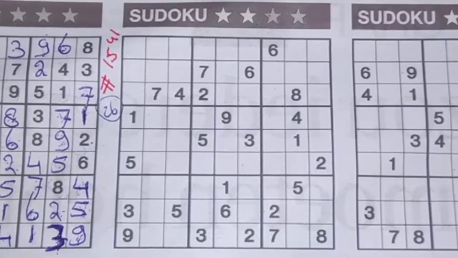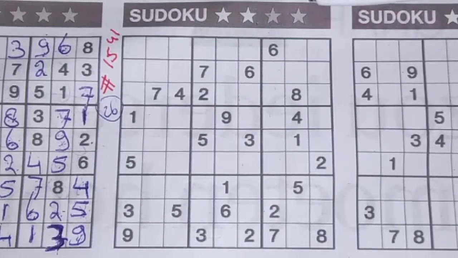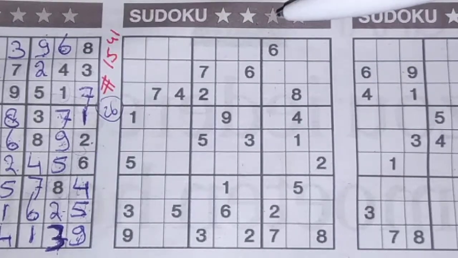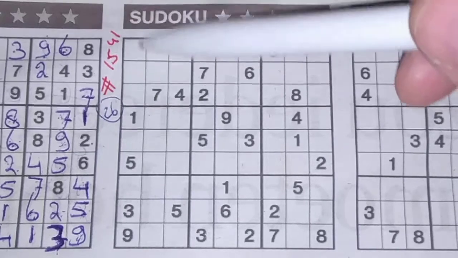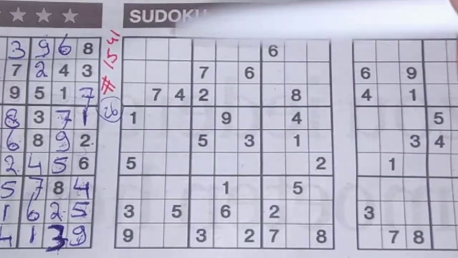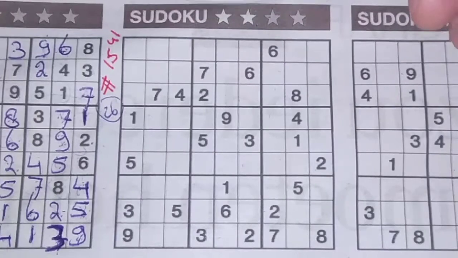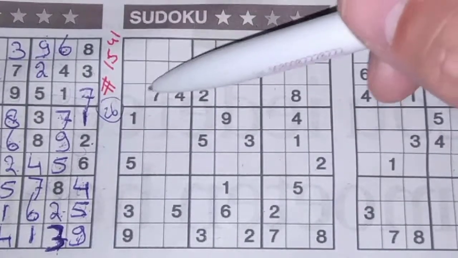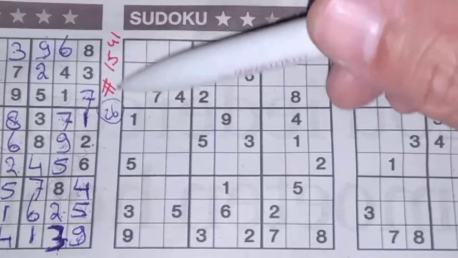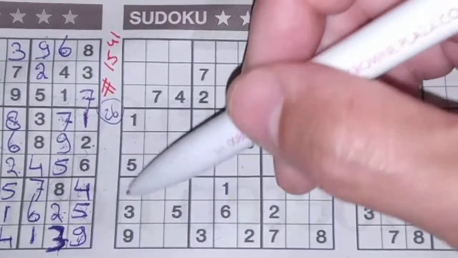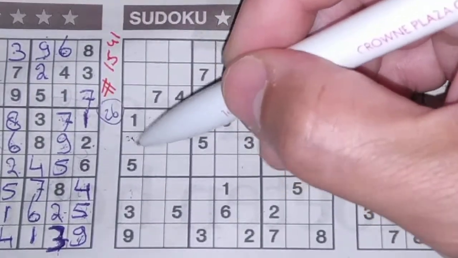Let me see. Which number can I use? We see here in the first column 1, 2, 3, 4, 5. 5 missing numbers. 2 of those missing numbers are the 7 and the 4. 7 and the 4 we have in this big square, so no 7 and the 4 in these 3 boxes. So the 7 and the 4 goes in those 2 boxes. Let me mark them for you.